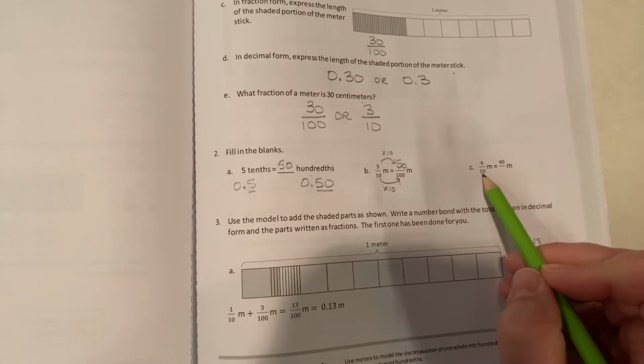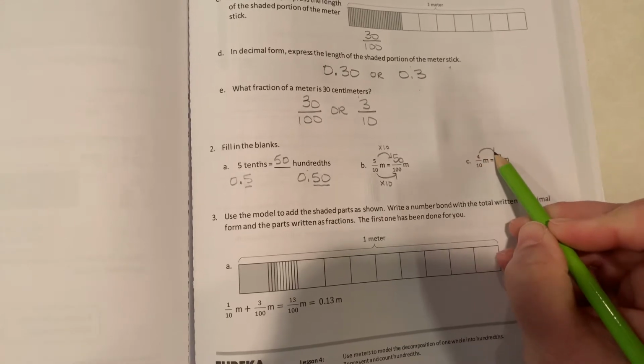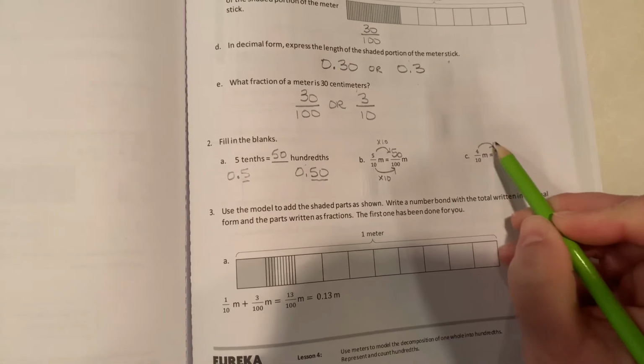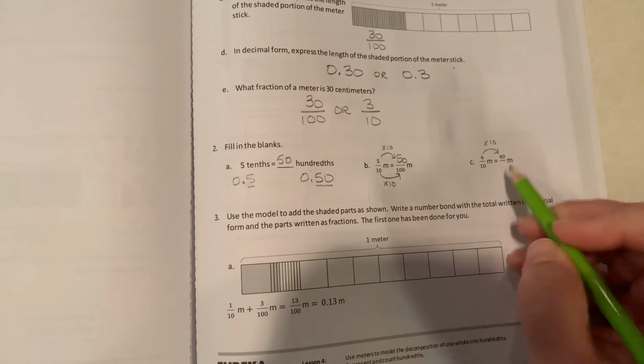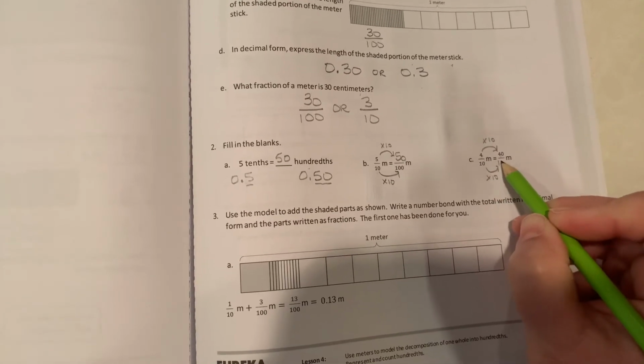Over here, they give us a new problem. They have 4/10. They've done the top part. If you're not sure, you can ask yourself, how do we get from 4 to 40? Hey, it's times 10. So obviously to go this way, we're going to be multiplying by 10. So this is 100. So I hope that that makes sense.